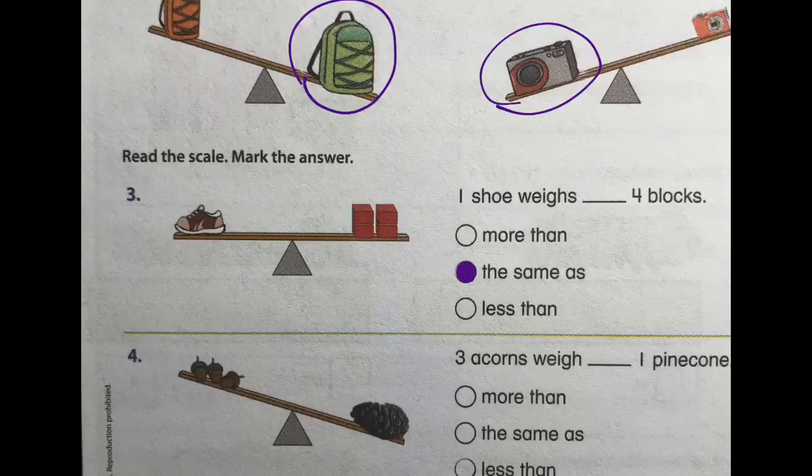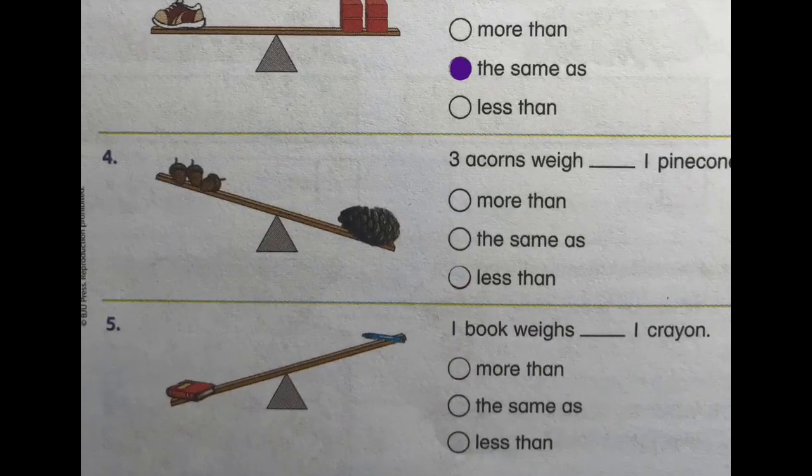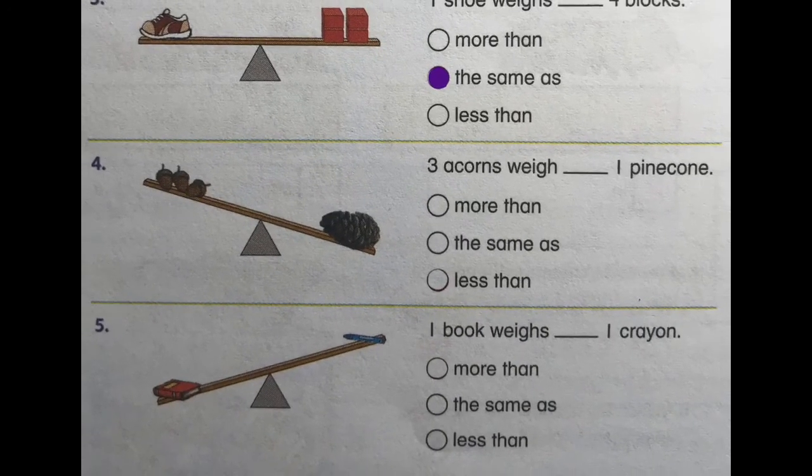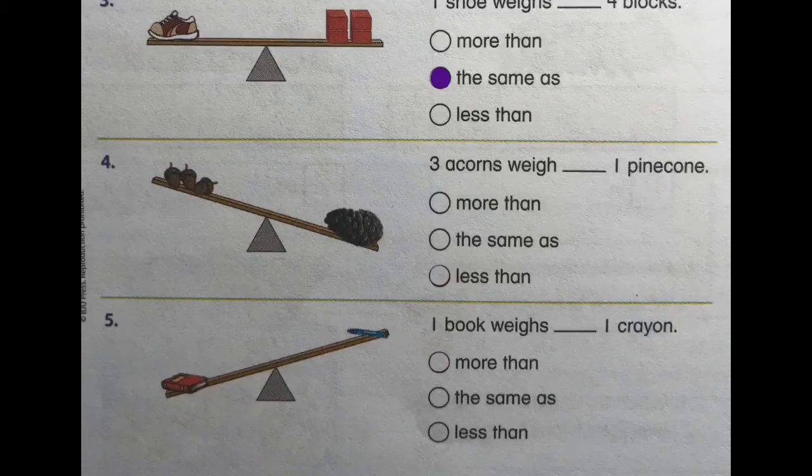All right, let's look at number 4. Okay. Look at the scale. We have 3 pine cones. Or, not pine cones. That's the pine cone down there. We have 1 pine cone. And we have 3 acorns. Okay.